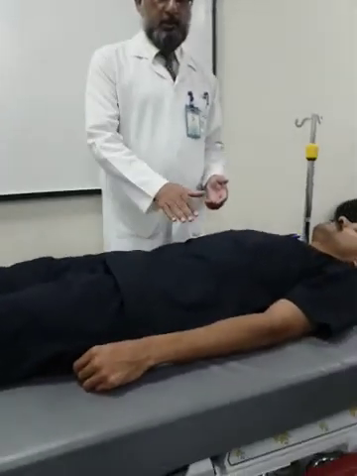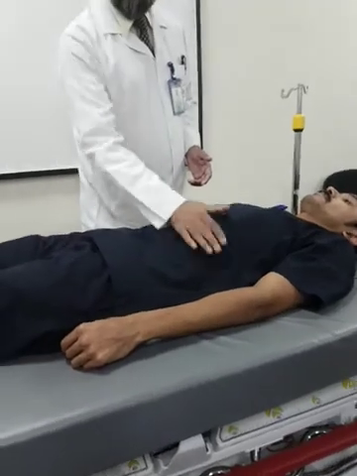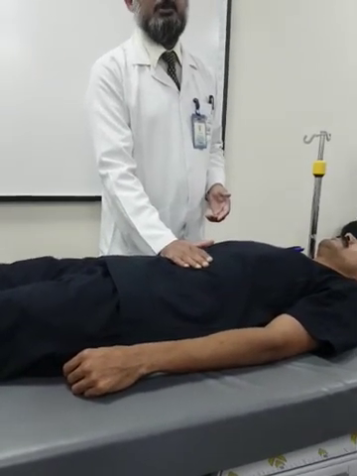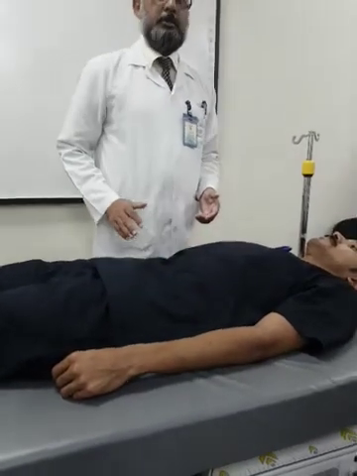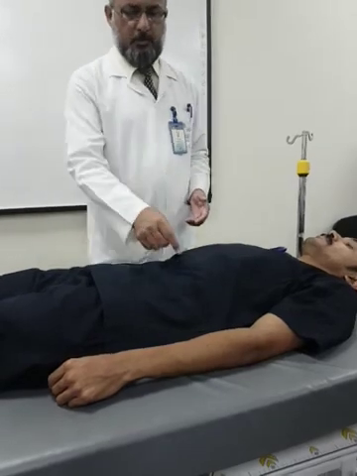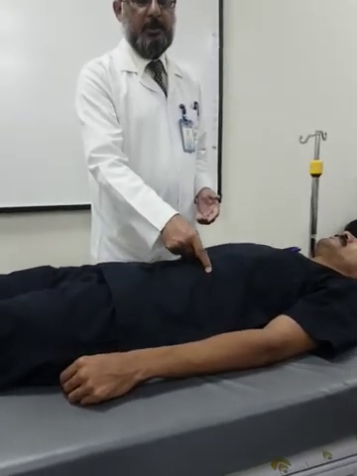Then the spleen, for Traube's area. No need to percuss this area for the spleen, because if the spleen is palpable, no need to percuss it again. Now I don't feel the spleen, but I suspect that he could have a spleen. I will see. This is the floor, this is the costal margin.